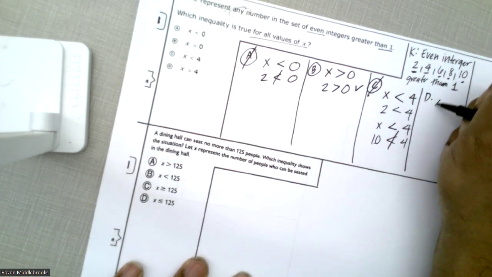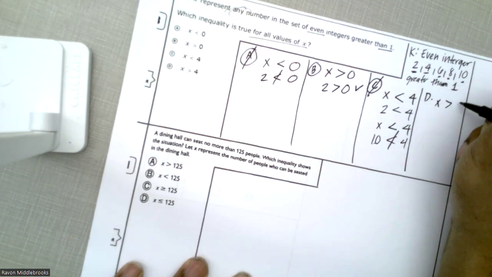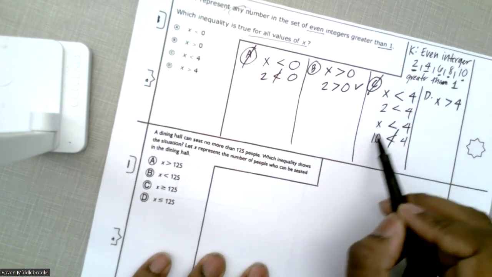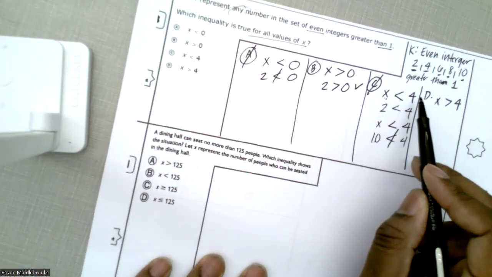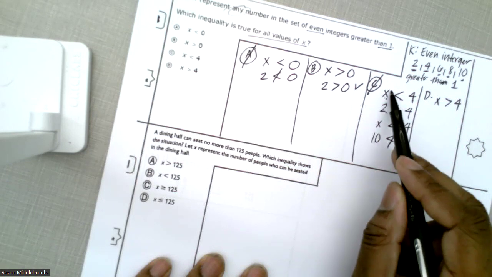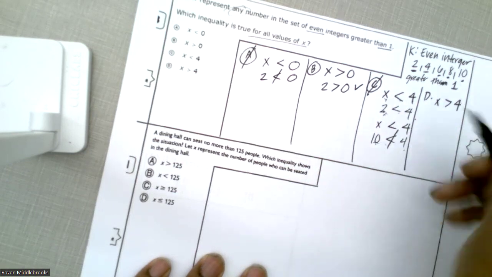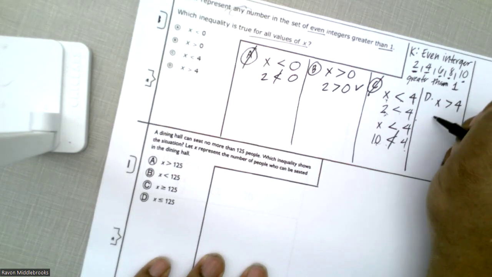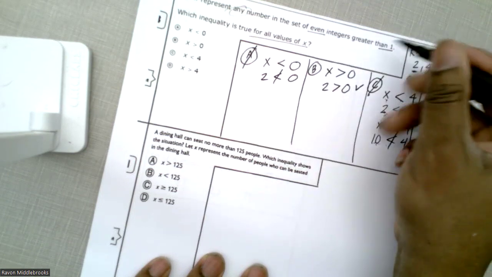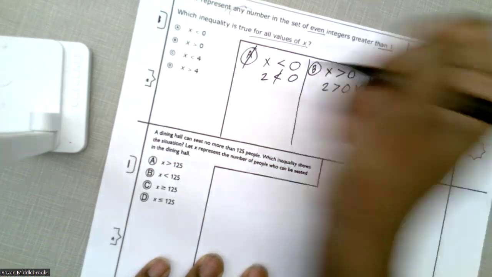And D, X is greater than 4. Like right here it says X is less than 4. That is true when X is 2, since 2 is less than 4. However, when X is 10, it's not less than 4. Same thing with D: when X is 2, 2 is not greater than 4. So the only answer choice is B.